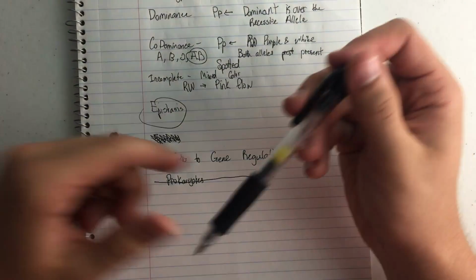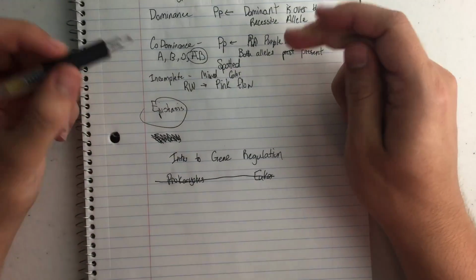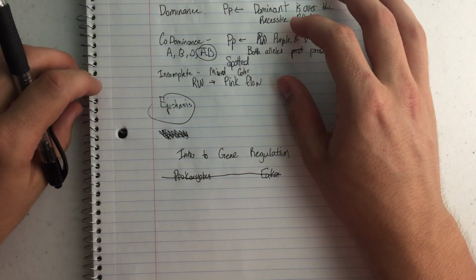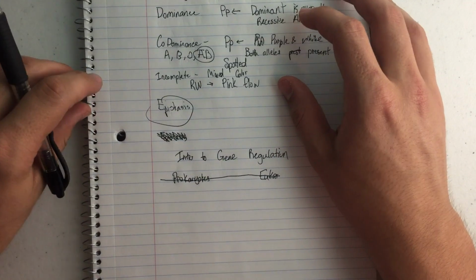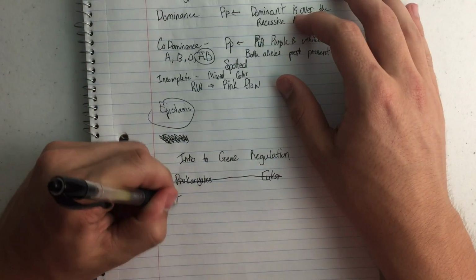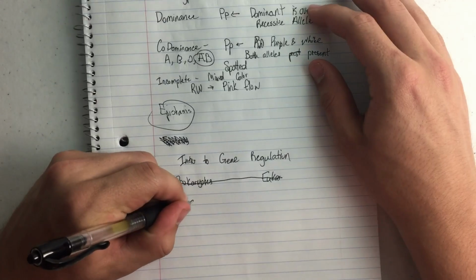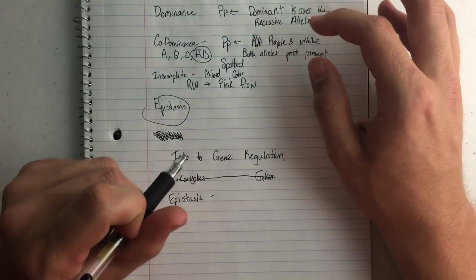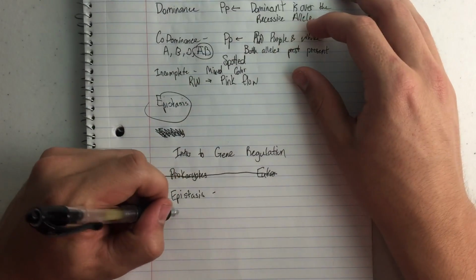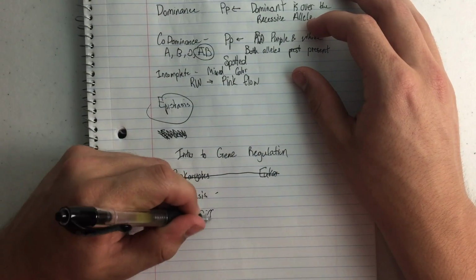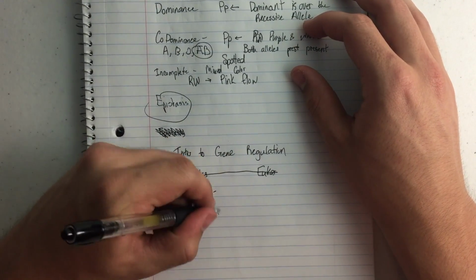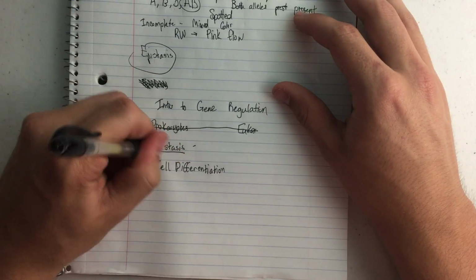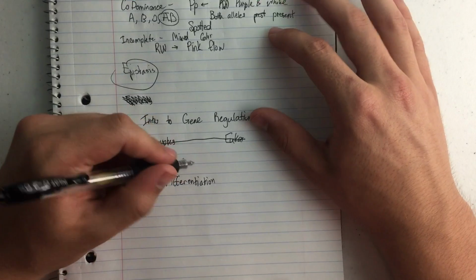Okie dokie, today I want to talk about gene regulation. Basically, we have these genes that we've inherited from our parents, but just because we have a gene doesn't mean it's expressed. This is kind of the idea of epistasis. Different genes are expressed in different cells, and that's how we get cell differentiation. Different cells do different jobs. And then epistasis is just genes that you have but aren't expressed.